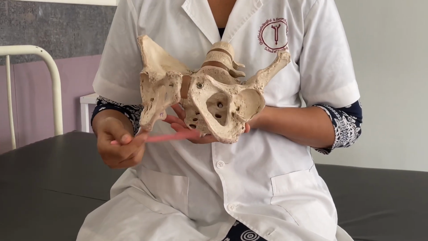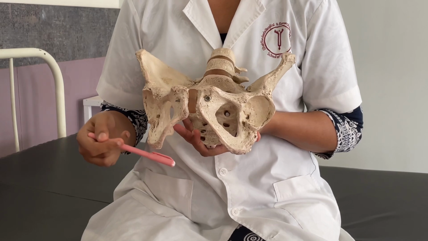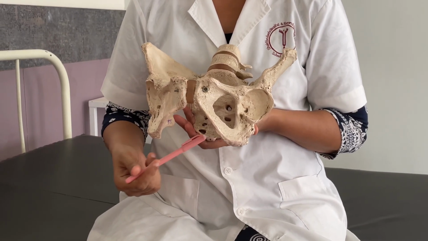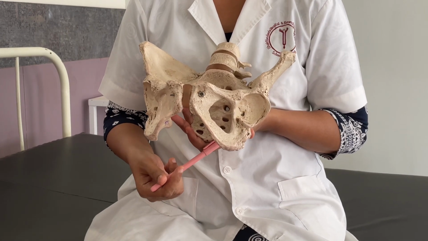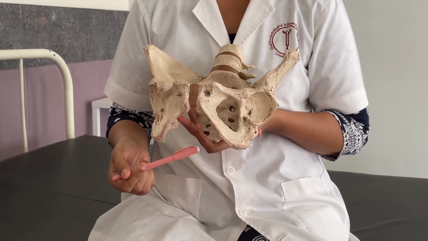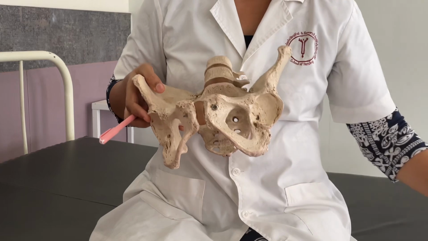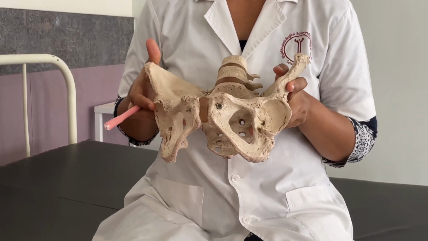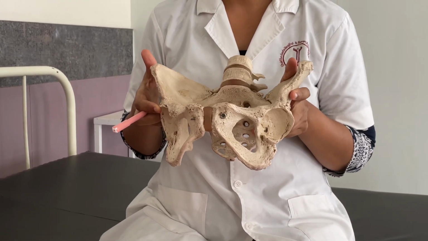Then the coccyx. Here it is not there. The coccyx is also formed by 4 fused vertebrae. It is triangular in shape. The top, broad part is the base and the pointed part is the apex. That is about the coccyx. Clear? Easy part.